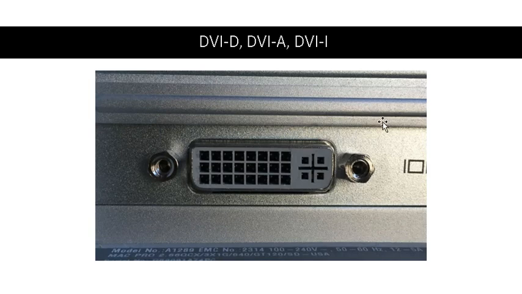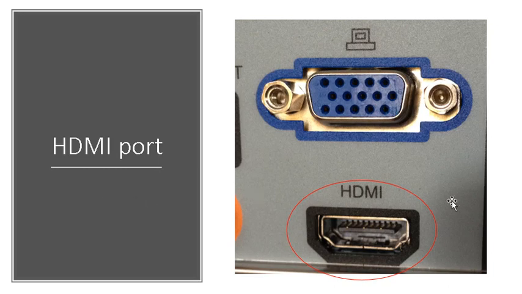But this is not widely used either. There are still some VGA and some DVI around, but HDMI is the best of all of them.